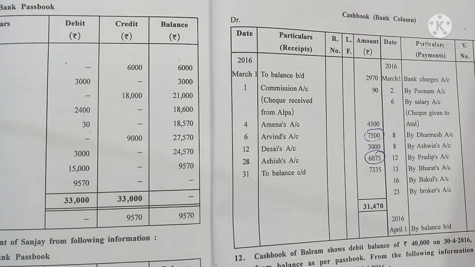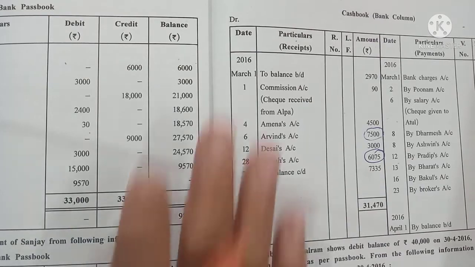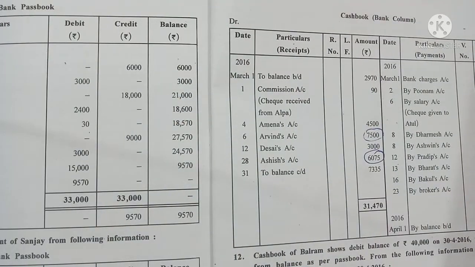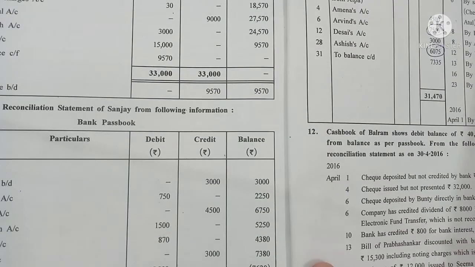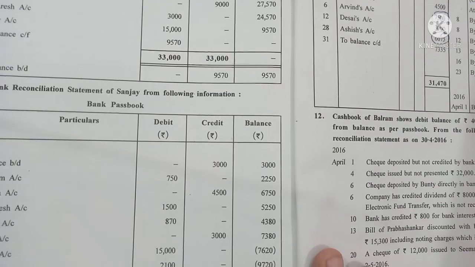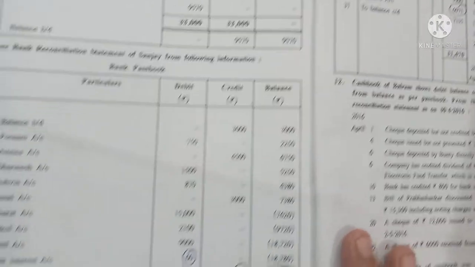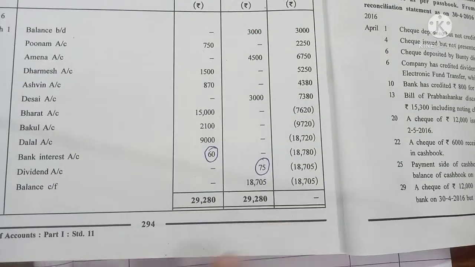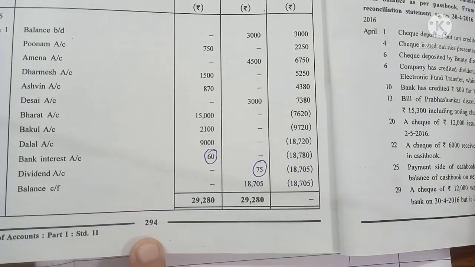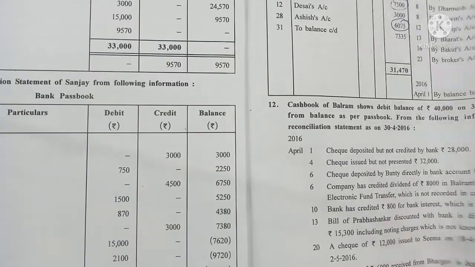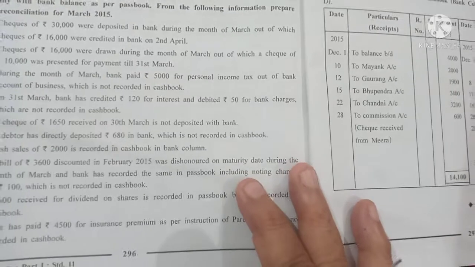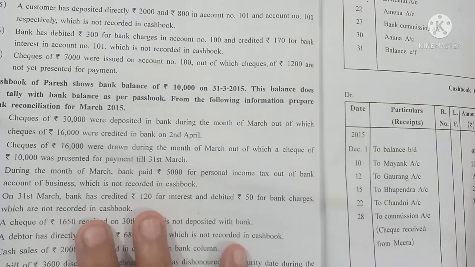So the first 5 videos from this chapter what I taught you were the theoretical part as well as the practical part, both from the illustration as well as the exercise few sums I had done. Now let me do the two more difficult type of questions from your exercise. Today I will teach you in this video the page number 294. Once again I want to repeat, page number 294 of question number 11 as well as the page number 296 of question number 14.